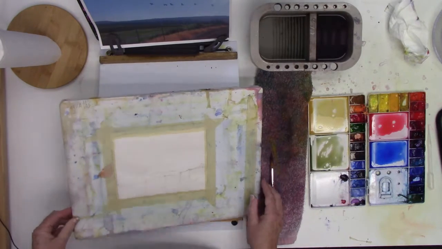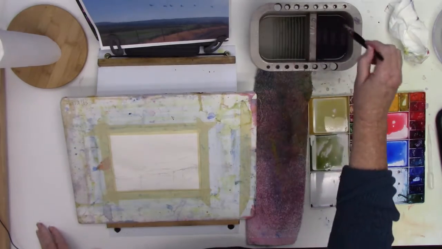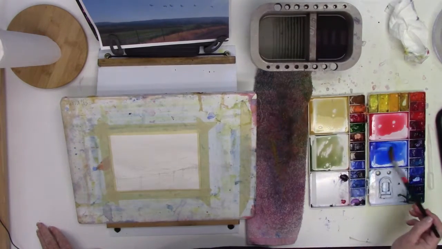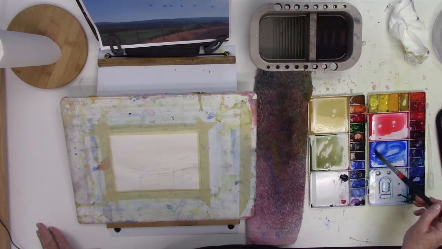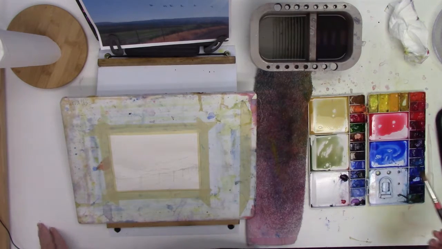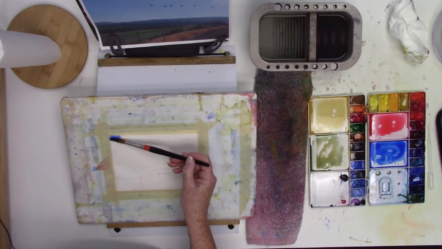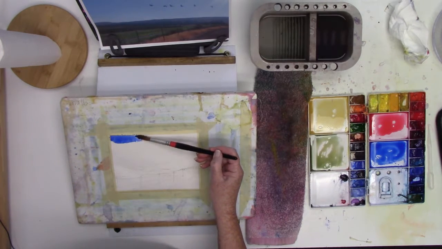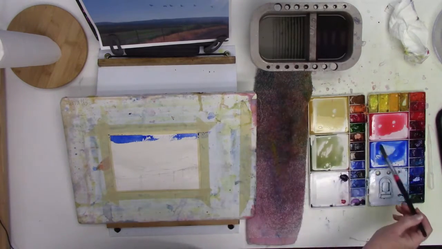Okay, so now I've lost the sheen, which is perfect, and I'm going to start with pretty strong pigment of blue, and then I want to grade it as I come down the page. So I'm going to use my Caress, or I'm going to do a whole line all at once.